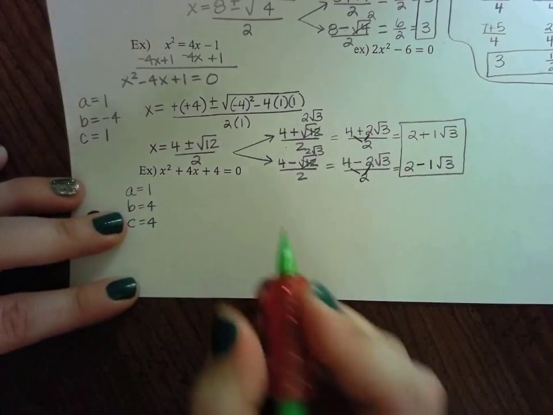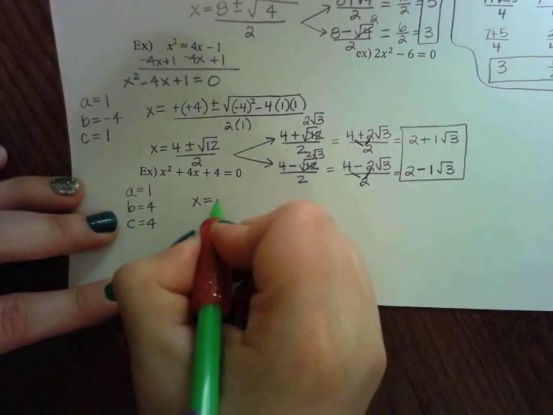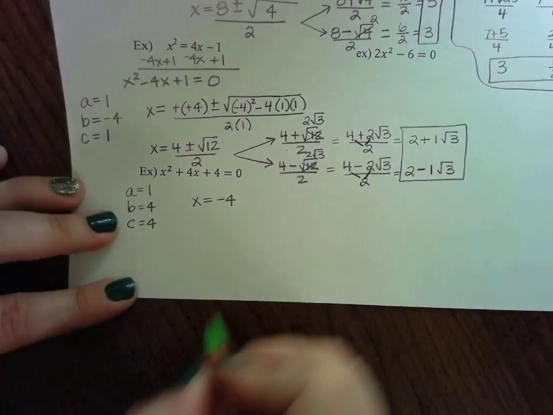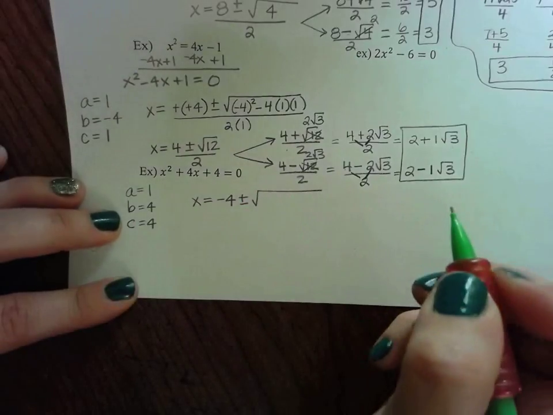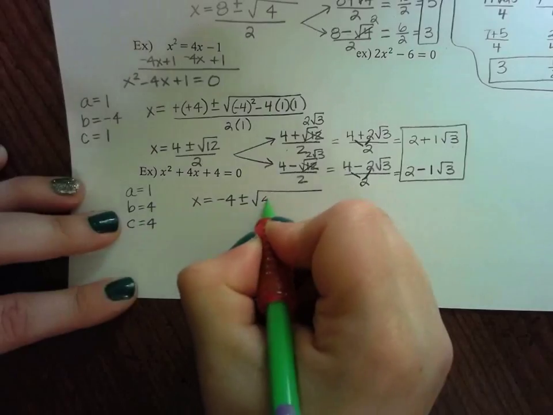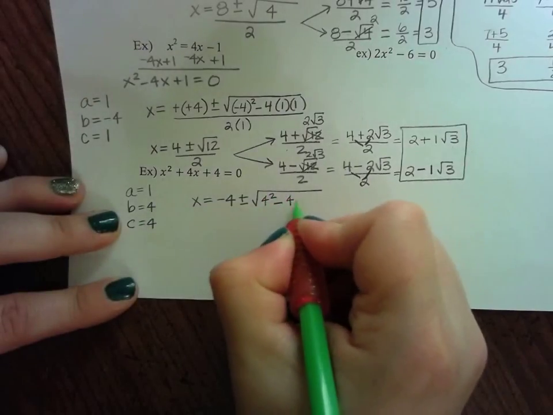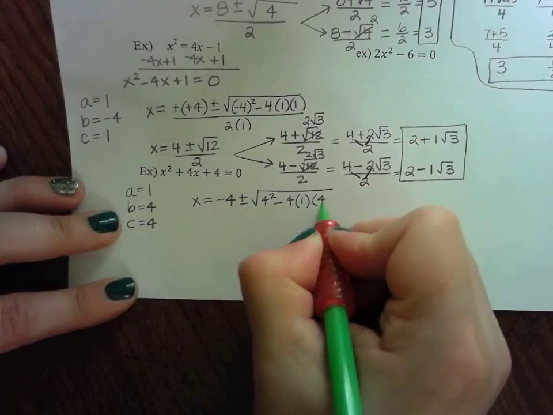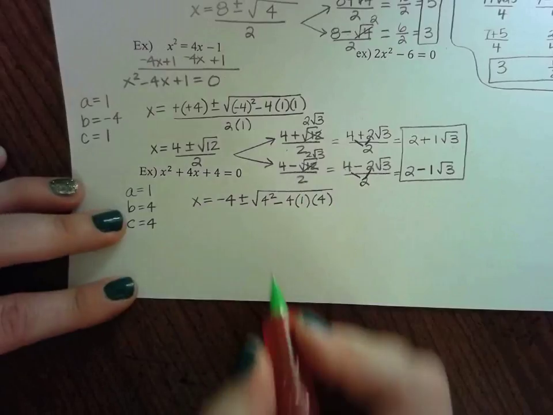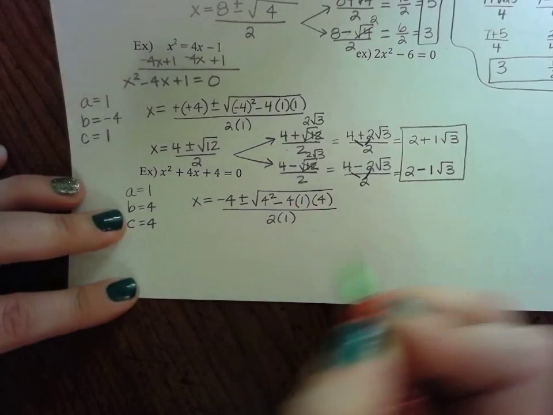So using our formula, x equals negative b, so negative 4 plus or minus the square root of b squared, 4 squared minus 4 times 1 times 4, all over 2 times 1.